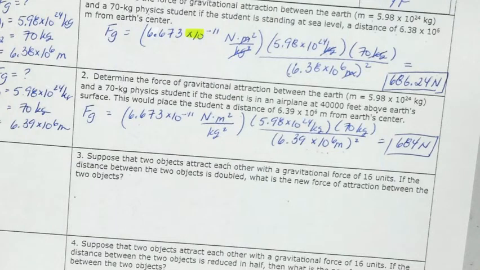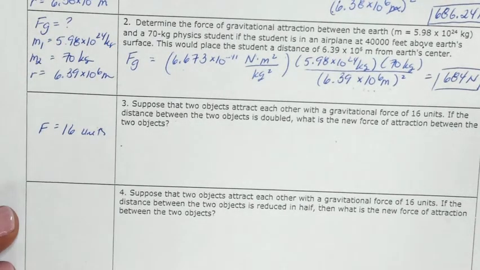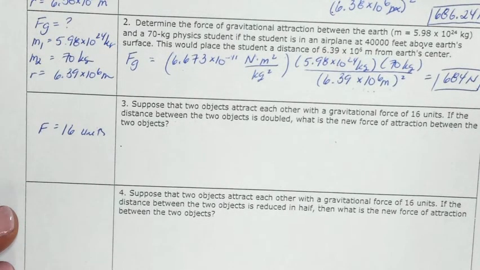Anybody else need help with calculators? Okay. All right, let's look at the next one. Okay, so I'm going to help you with number 3. These have to do with the relationships, looking at proportions. Number 3 says, suppose that two objects attract each other with a gravitational force of 16 newtons.